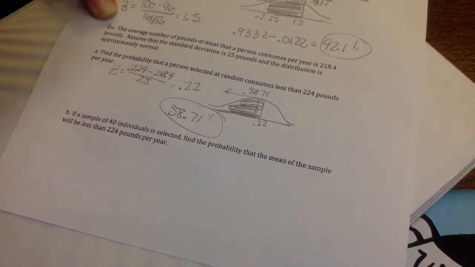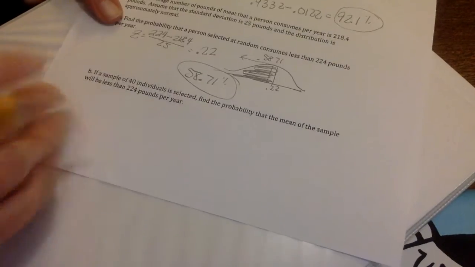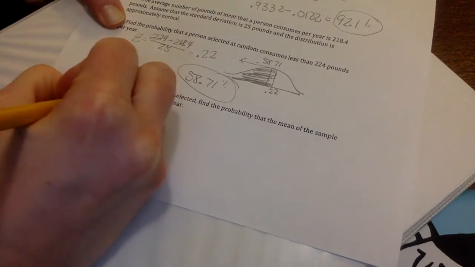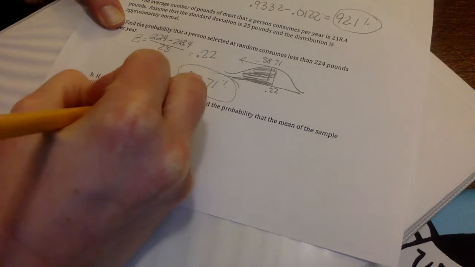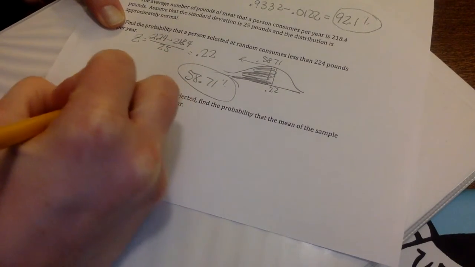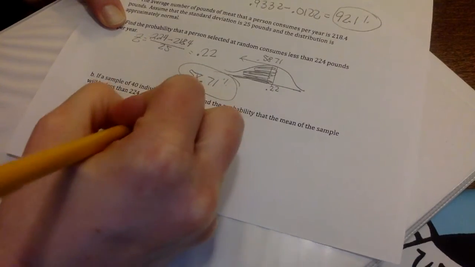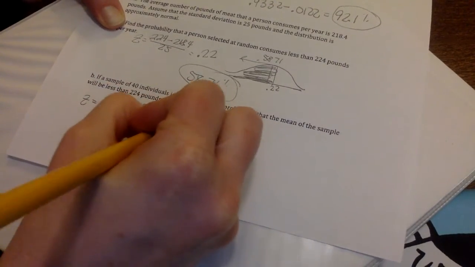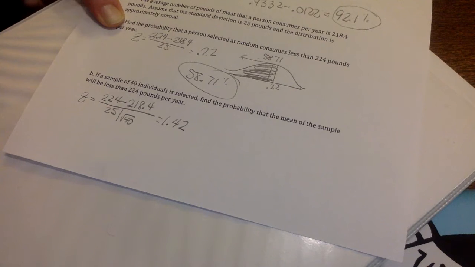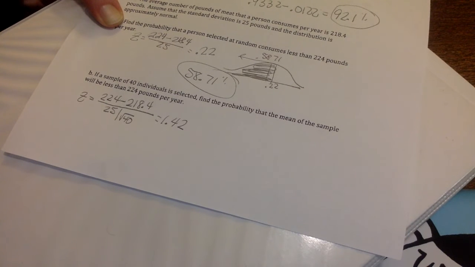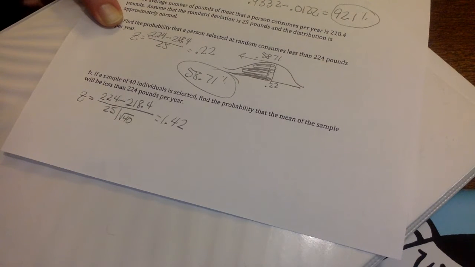Okay, now again we're going to look at the mean of 40 individuals. So now we're going to do 224 minus 218.4 over 25 over the square root of 40. That's going to change it to 1.42. So notice how much bigger that z-score is compared to the one up above.